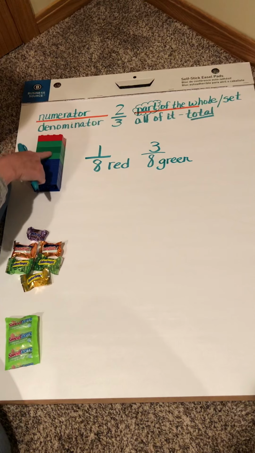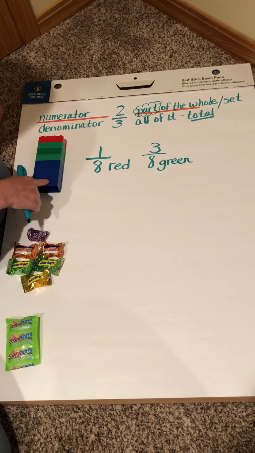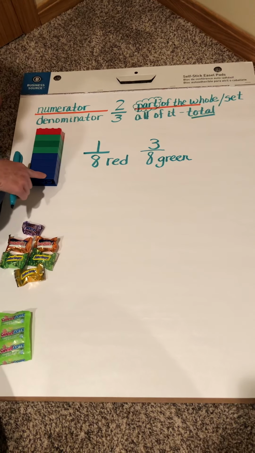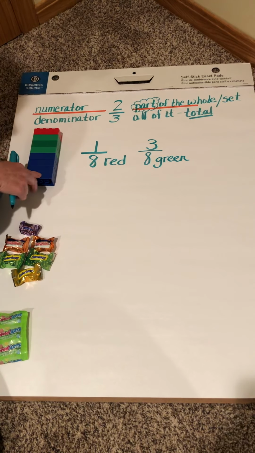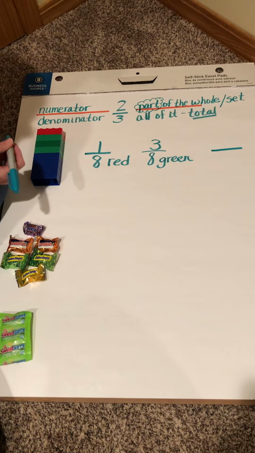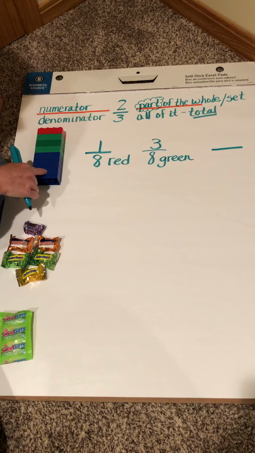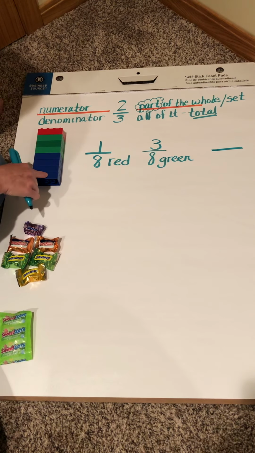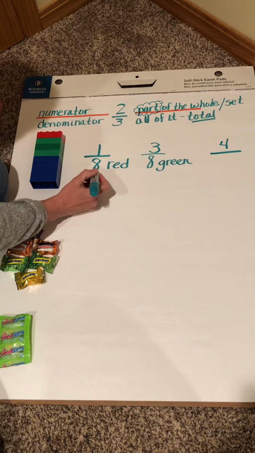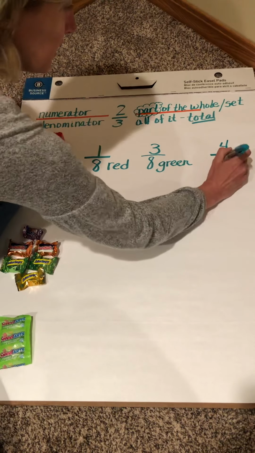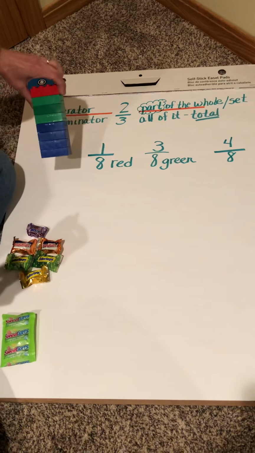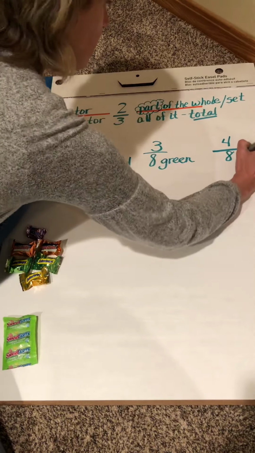And finally, let's talk about our blue. Okay, we've got 1, 2, 3, 4 blues. Now think about that. Would that be my numerator or my denominator? Since it's only part of my Lego tower, that's my numerator. So I'm going to put 4 on the top, and my denominator is not going to change. It's still 8. So 4/8 of this Lego tower are blue.